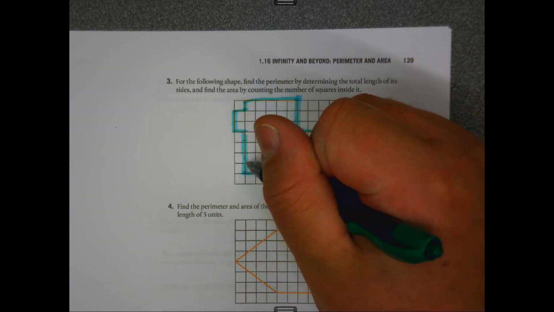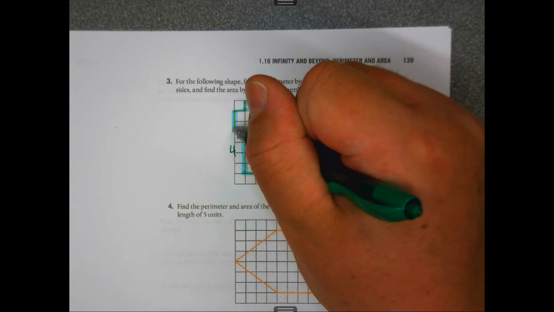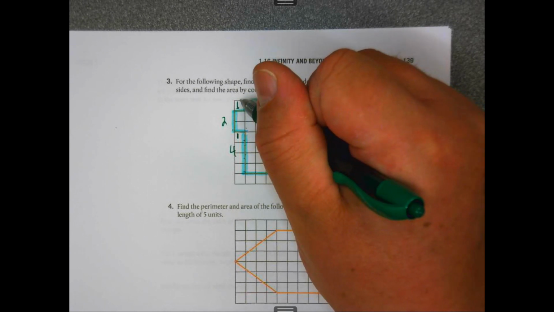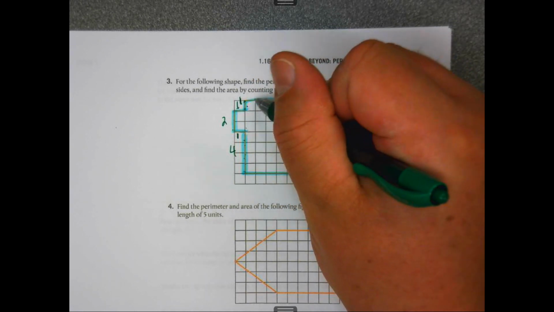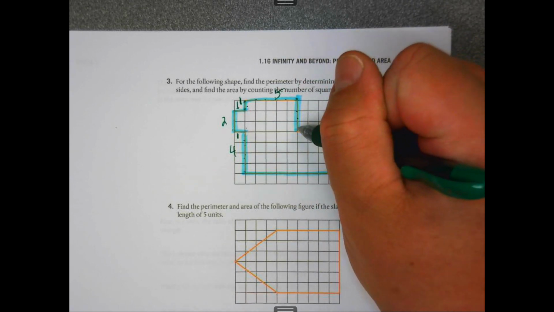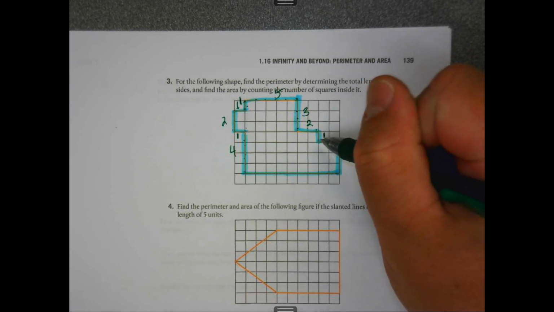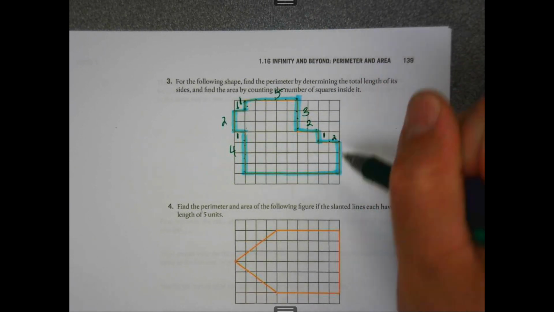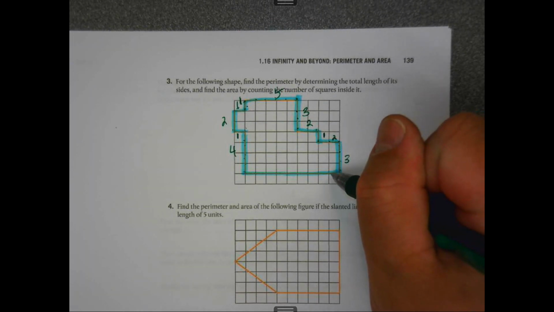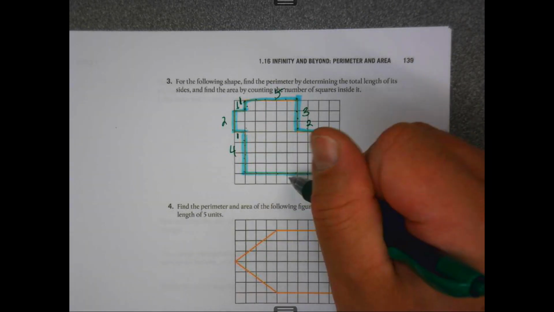So this side is 1, 2, 3, 4. Here is 1, 1, 2, 1. This one's a 1. 1, 2, 3, 4, 5. 1, 2, 3. 1, 2. 1. 1, 2. 1, 2, 3. And then this one's 1, 2, 3, 4, 5, 6, 7, 8, 9.